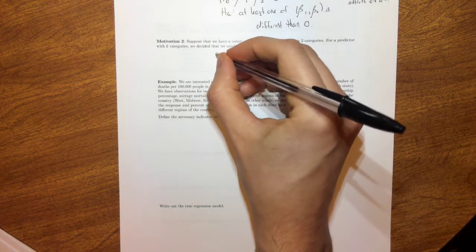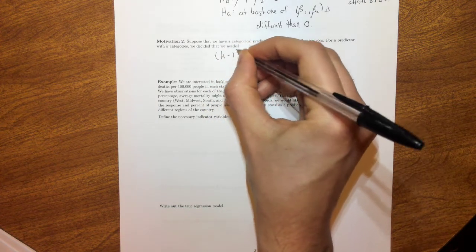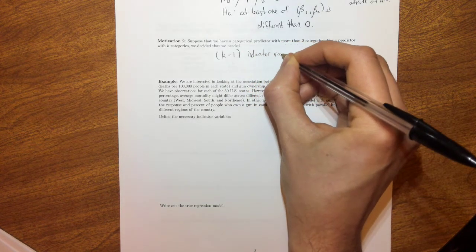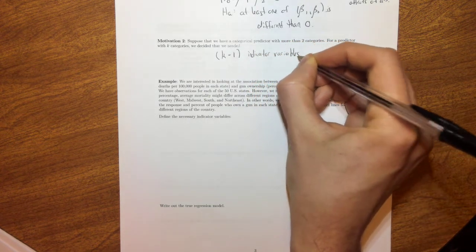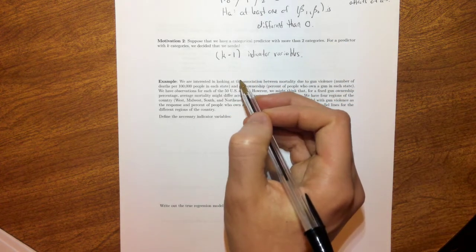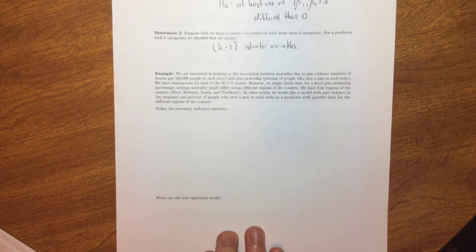And so if we have a categorical variable that has more than two categories, then we decided before that we were going to end up needing more indicator variables. And so if k is the number of categories, we're going to need k minus 1 indicator variables. And so I think this will be more clear just with an example.